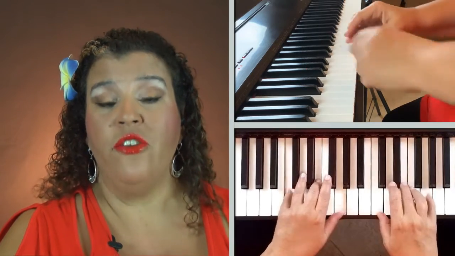All right, here's what it sounds like a little faster. Okay, so I urge you to practice this exercise with hands separately first, so that you can get the patterns into your fingers. This is going to be the first time that we've started trying to use other fingers besides 1 and 3 and 5 to play a chord. We're using the 2 finger in the left hand and we're using the 4 finger in the right hand, so that's going to take a little getting used to.